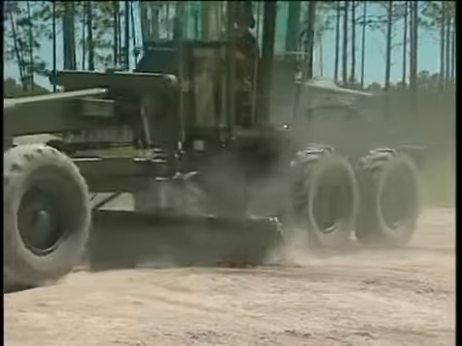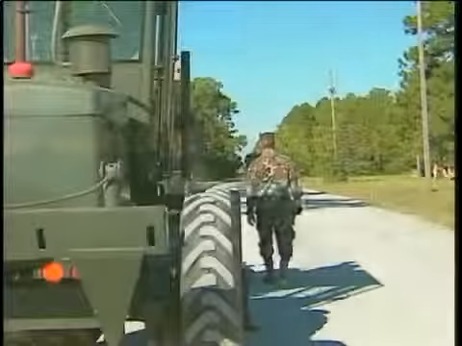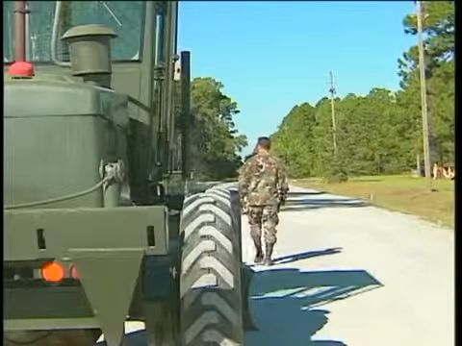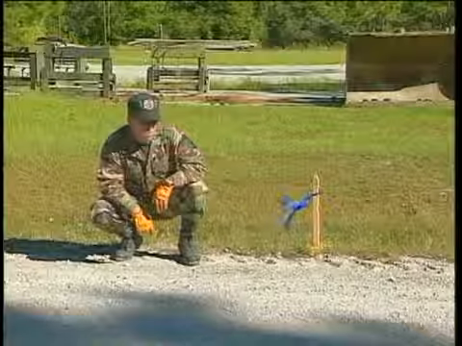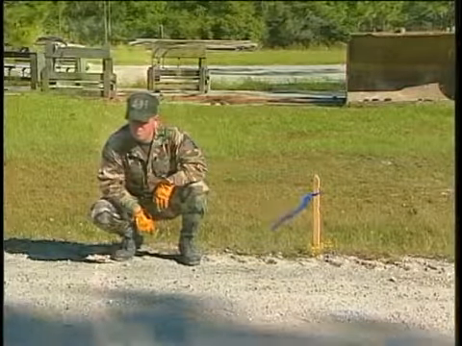The grader's ability to cut the high spots and fill the low spots makes it ideal for leveling any surface. Before you attempt to operate the grader, physically survey the area. Grade stakes may not always be present, so visually check the lay of the land. Determine where the cuts need to be made and the fill deposited before you ever start grading.